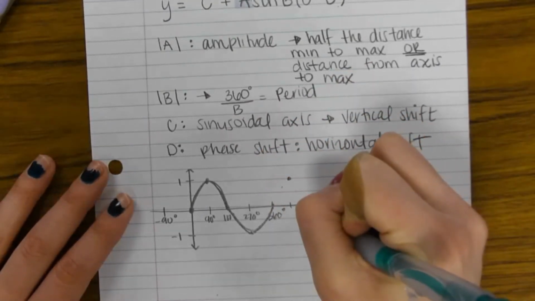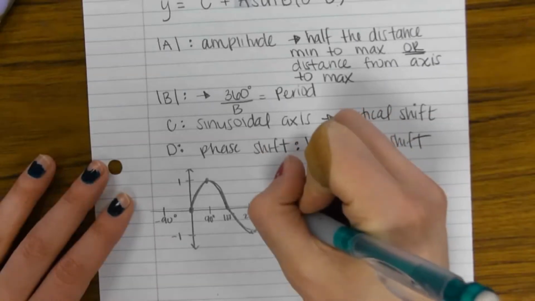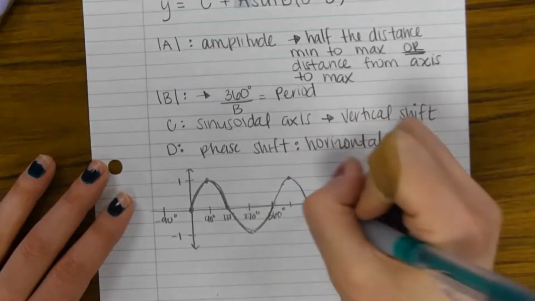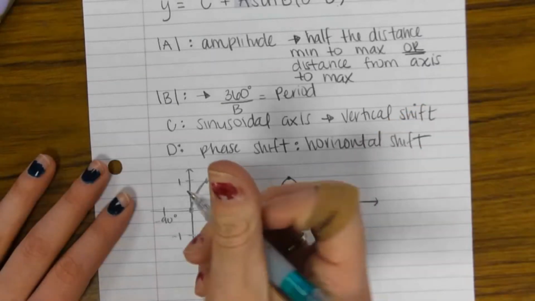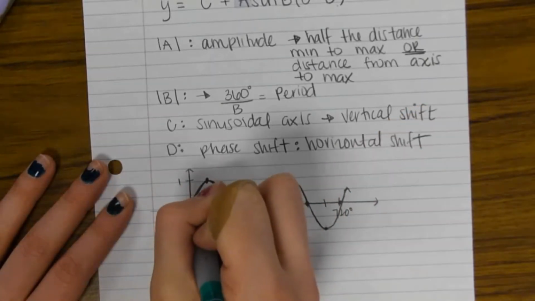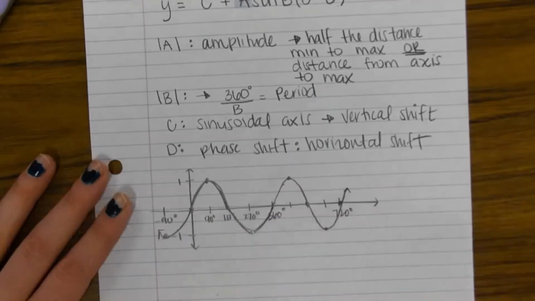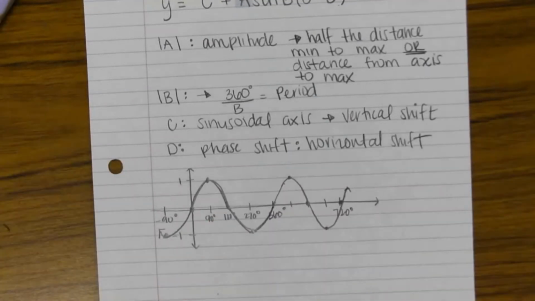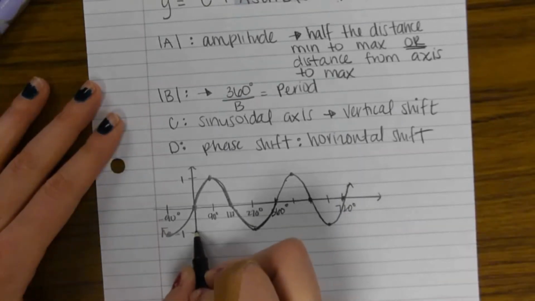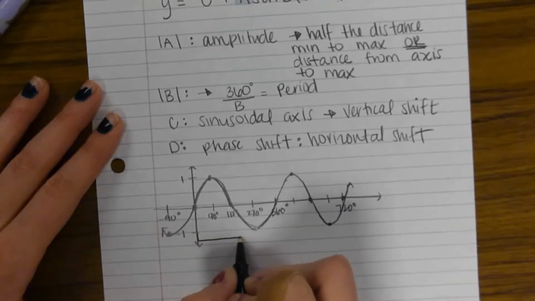And you follow all 4 parts. Max, sinusoidal axis. Min, sinusoidal axis. And you can just keep on going. And you can go either direction. So we have 4 different parts here. And that creates 1 full period. So this is 1 full period right here.